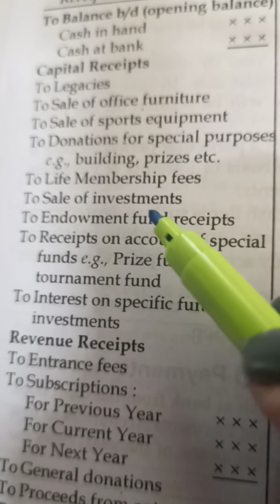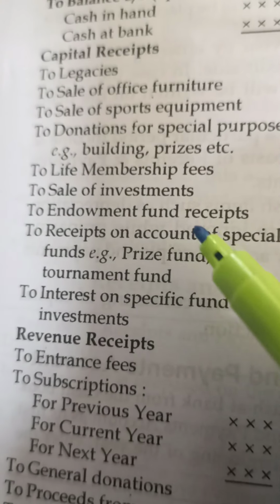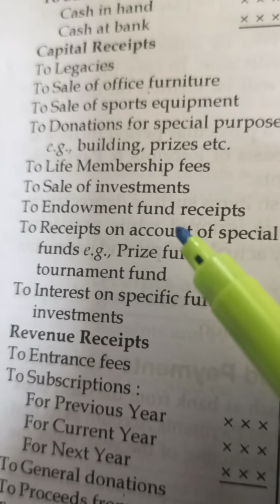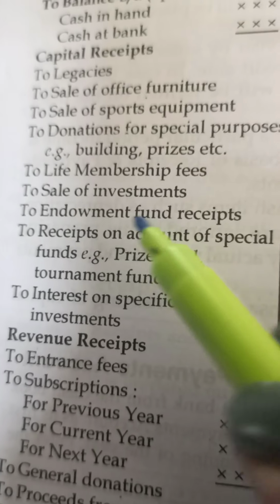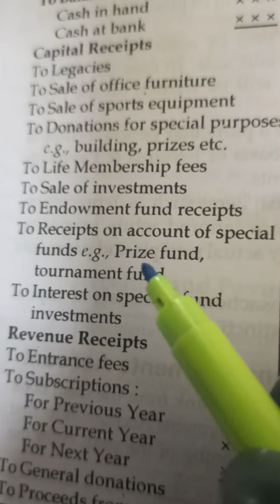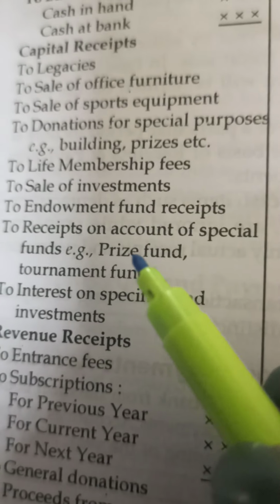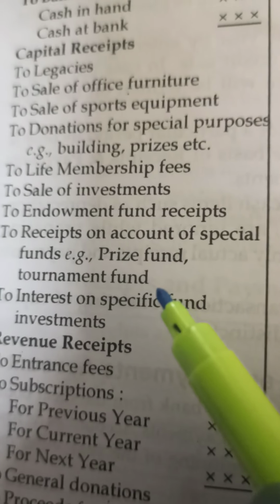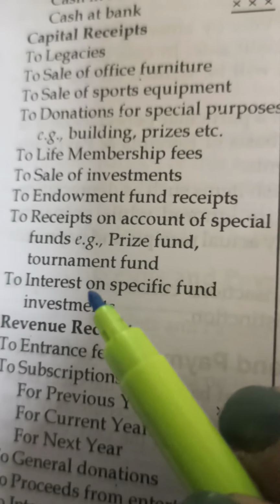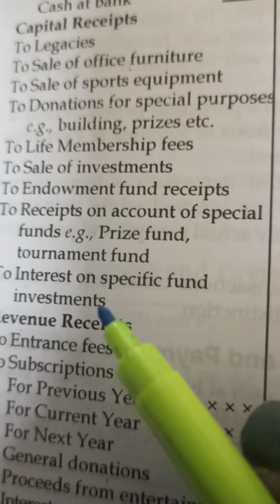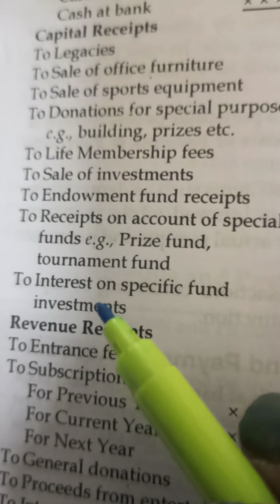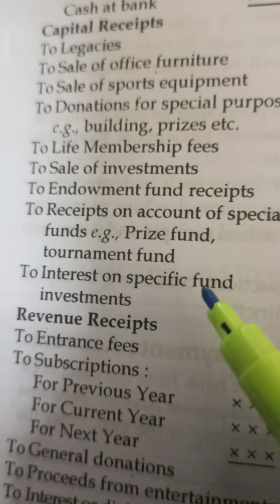Then comes to sale of investments, to endowment fund receipts. Endowment fund means the funds that are created with a bequest or receipts of anything. Then to receipts on account of special funds. Special fund could be prize fund or tournament fund. Any such fund that is created will be shown here. Then to interest on specific fund investments. If we have created any fund, and on that fund there is any interest received, it will come here.